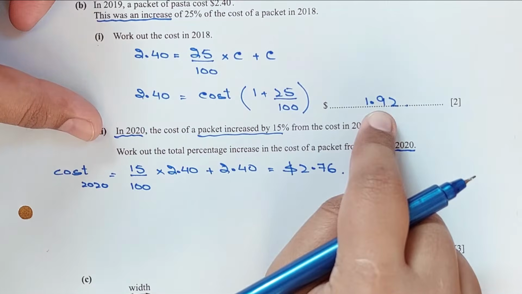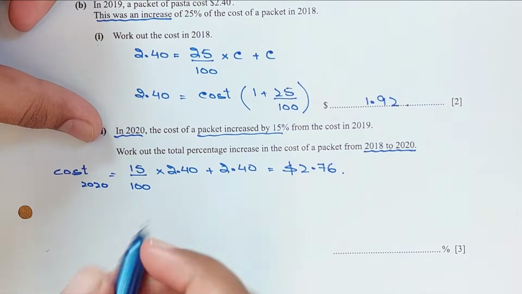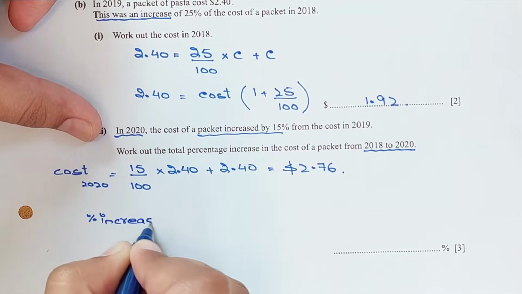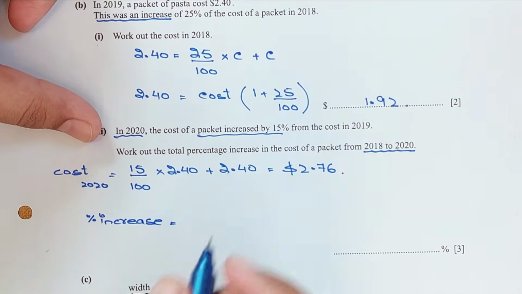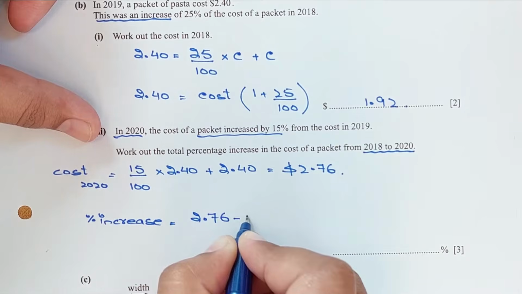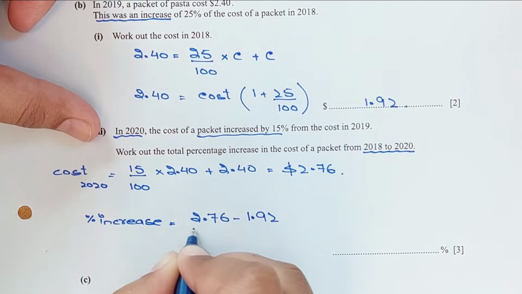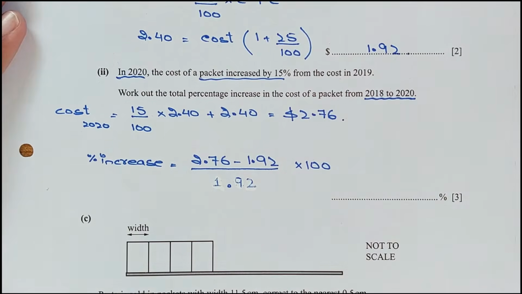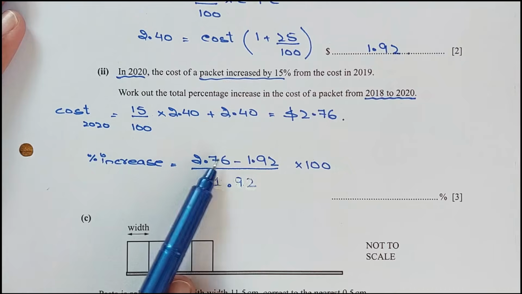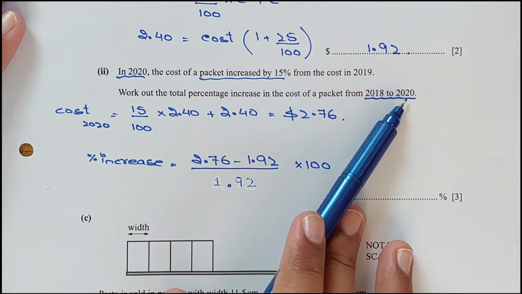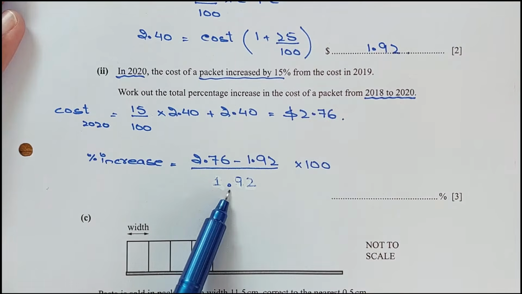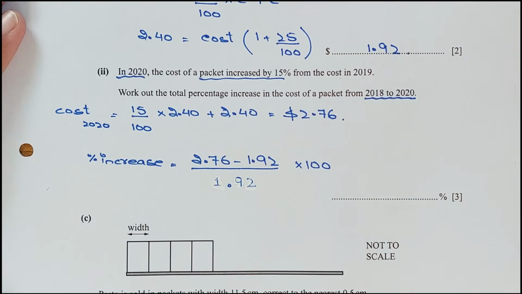So this is the cost in 2018 and this is the cost in 2020. So percentage increase we have to calculate, which is the cost in 2020 minus the 2018 cost, divided by, for percentage increase, we have to find how much is the increase from 2018 to 2020, and dividing by the original 2018 price and times by 100.